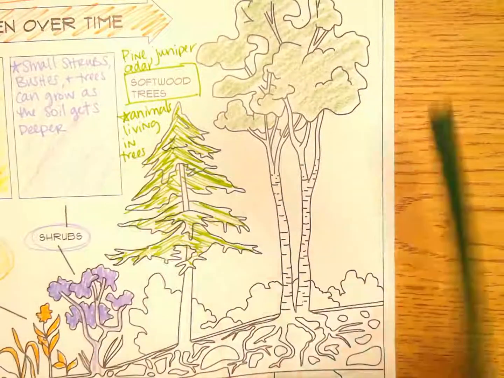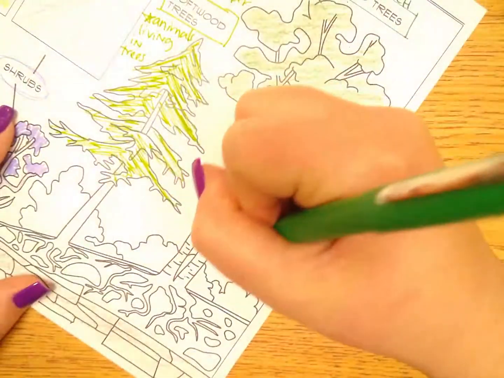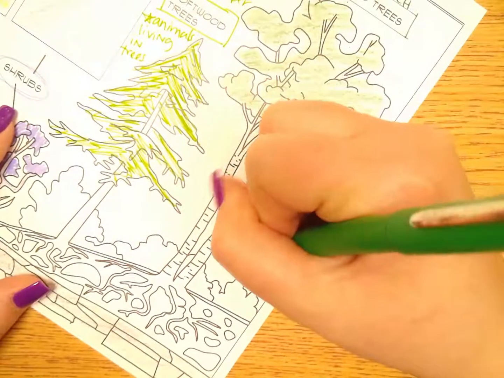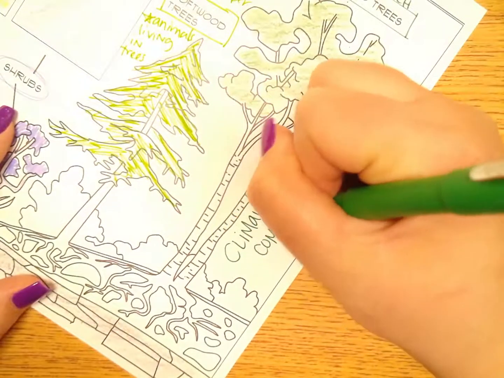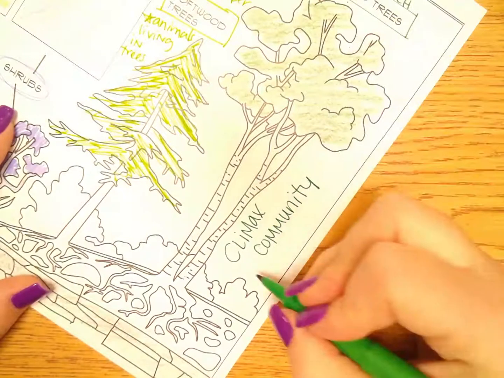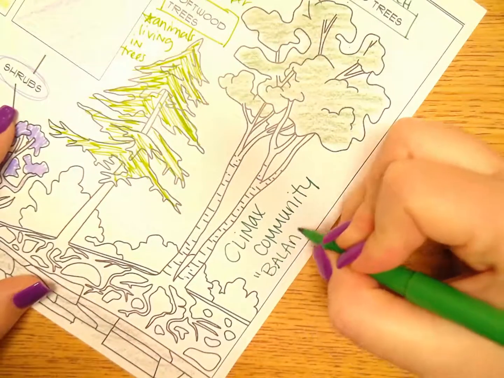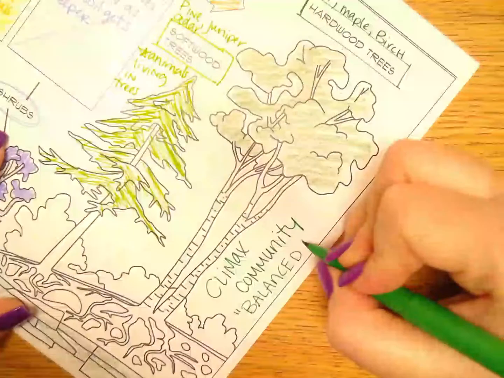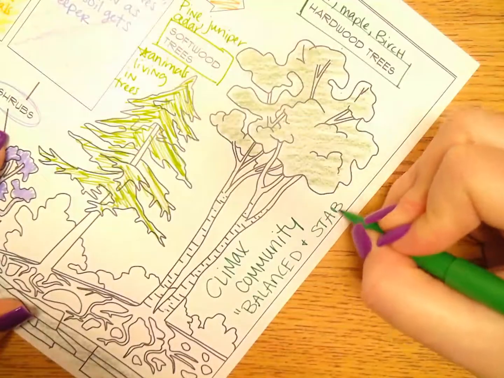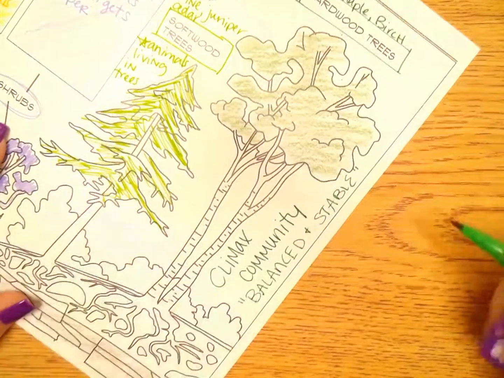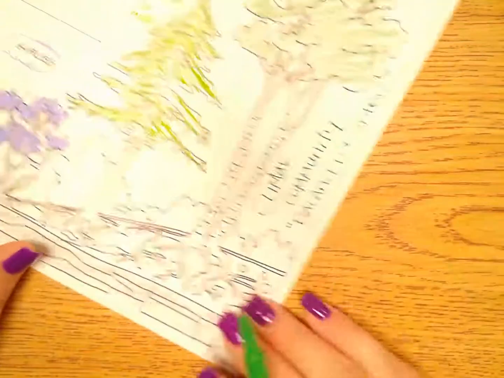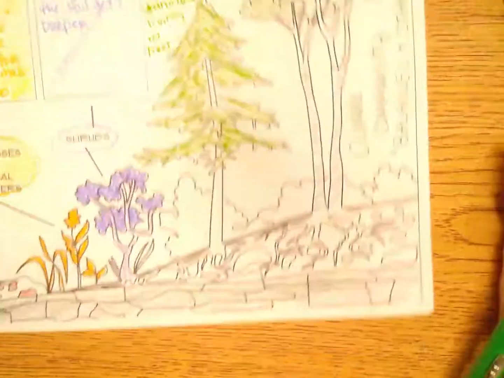So once we get to this stage, this is our climax community. This is that balanced and stable ecosystem, right? Climax community is balanced and stable.